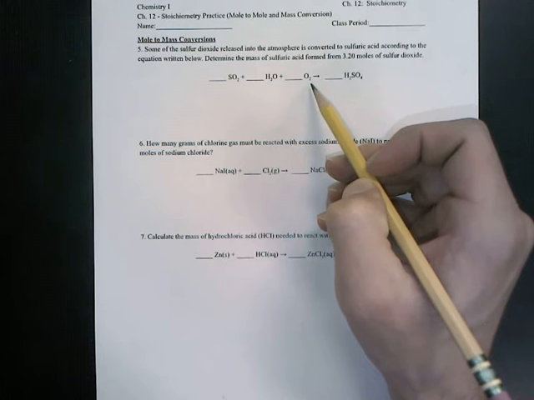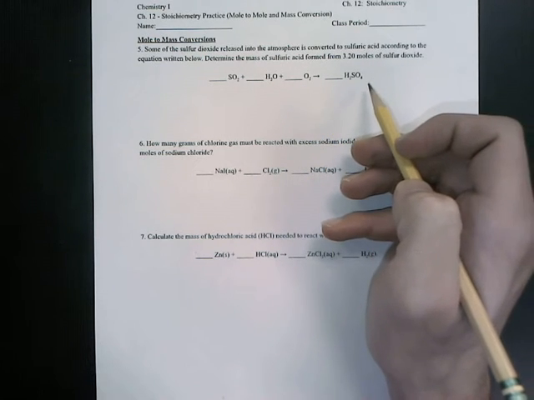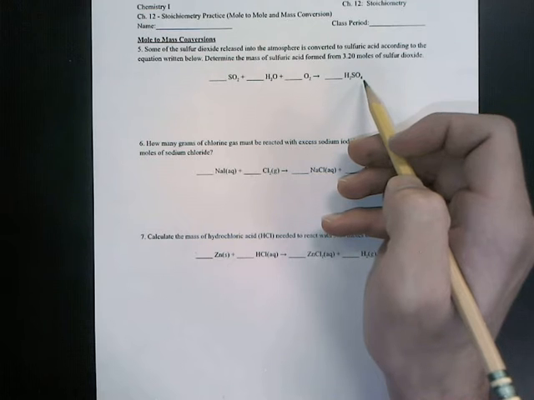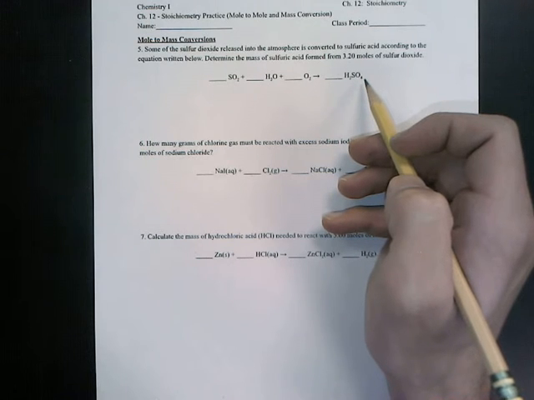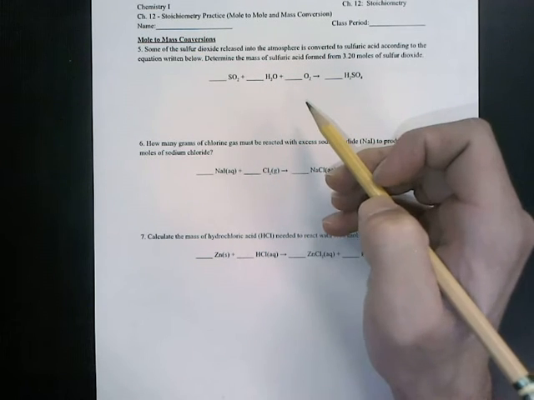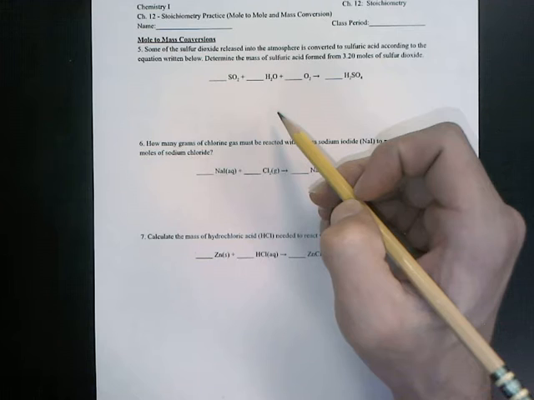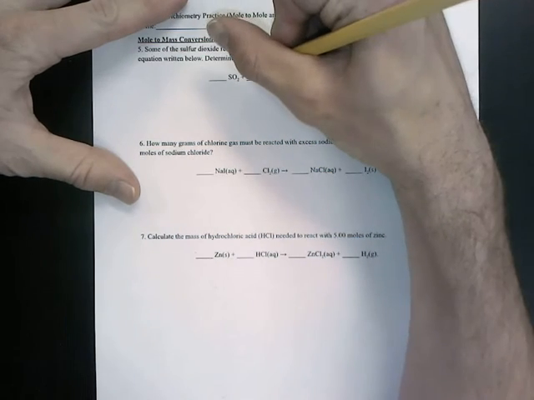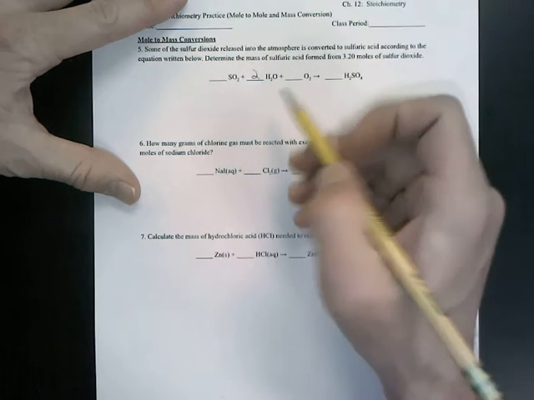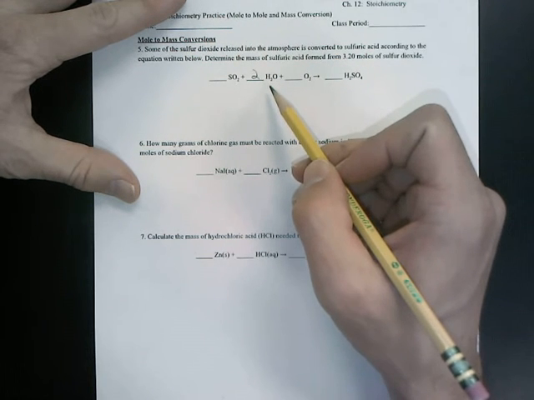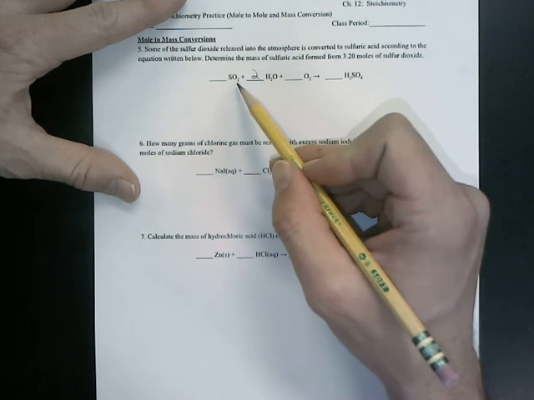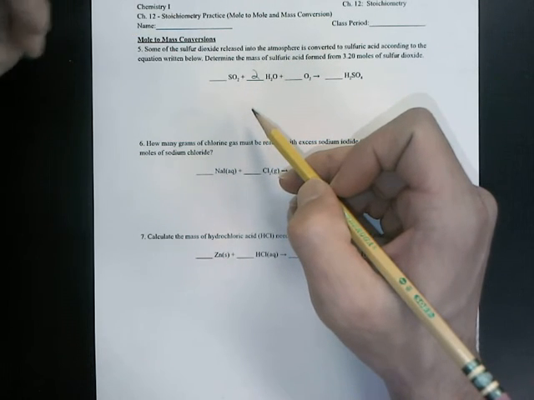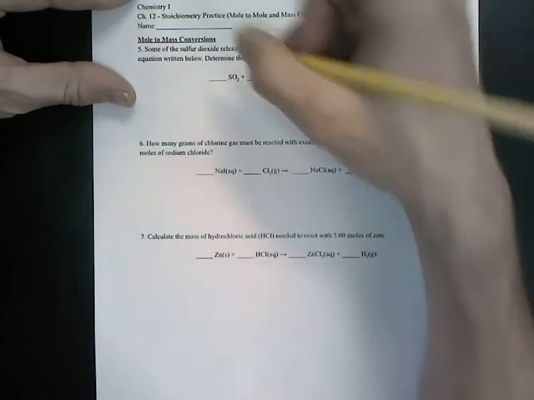Over here I have 2 oxygens plus 4 oxygens. That gives us a total of 6. So no matter what we do here, we're never going to get 6. So what we need to do here is a couple of things. I'm going to make this an even number of oxygens. Now I have an even number of oxygens, but I still don't have 6. I have a total of 4. So how many more do I need to get to 6? Well, 2. So that's going to be my coefficient in front of SO2.